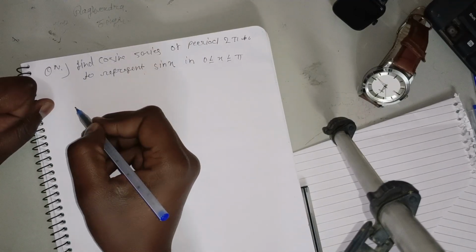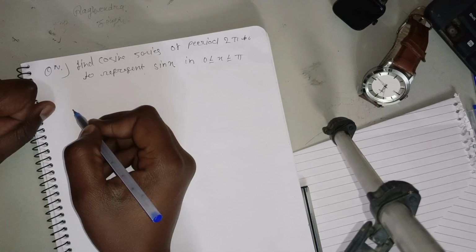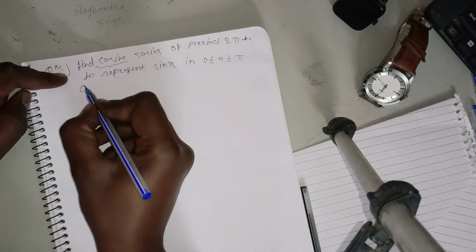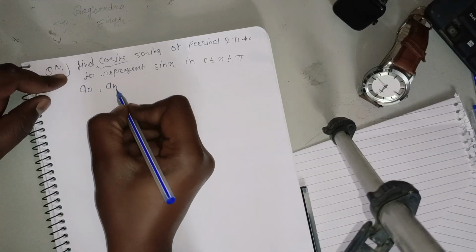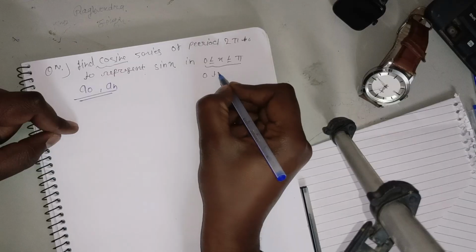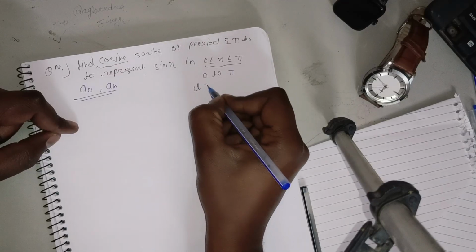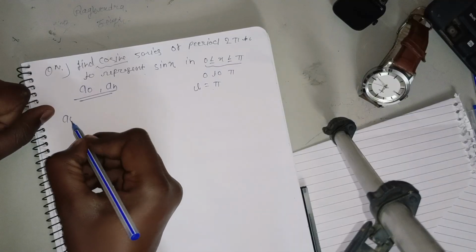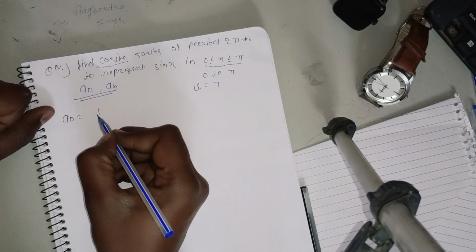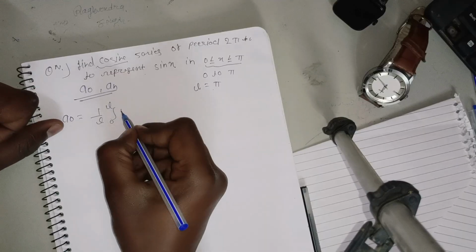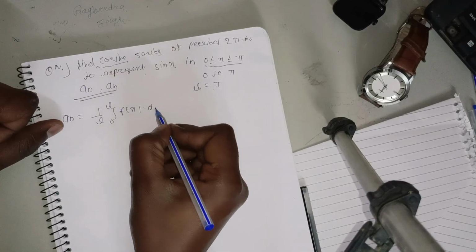Yes, so here, as it is mentioned that it is a cosine series, we have to find a naught and an. Here the range is 0 to pi, so L is equal to pi, and we will replace the limit by this one. The formula for a naught is 1 upon L, integral from 0 to L of f(x) dx.